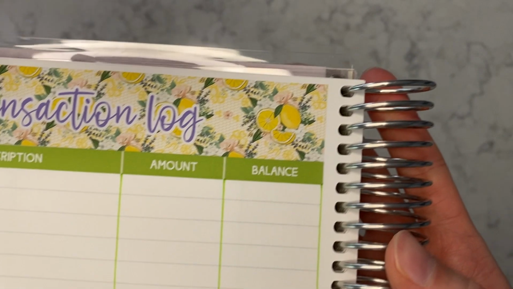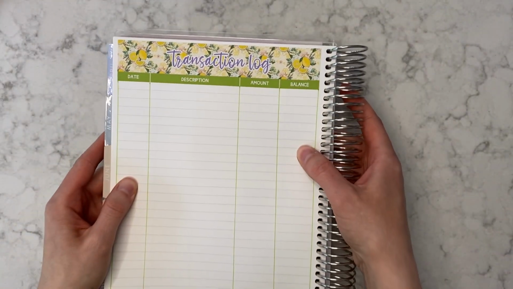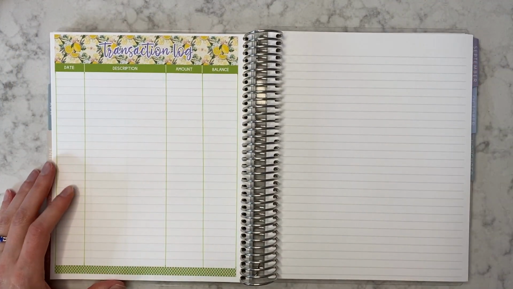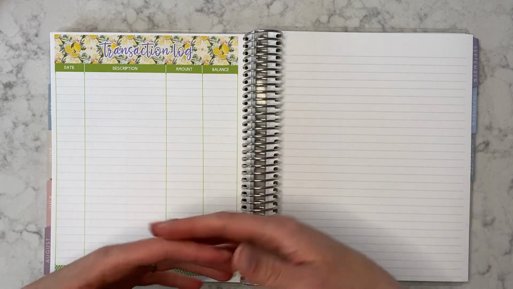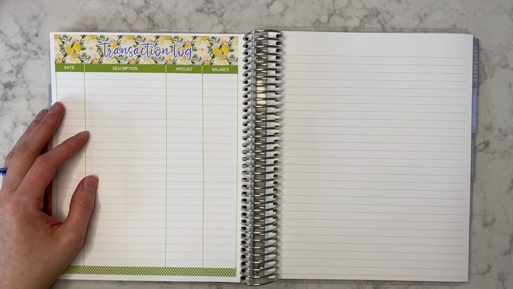I love this so much. I'm so happy with the lemon theme. It's like making me so happy right now. August is like a weird time for me. I think of the month kind of weird because I've been out of school for quite a while now, but I still think of it as like school starting.